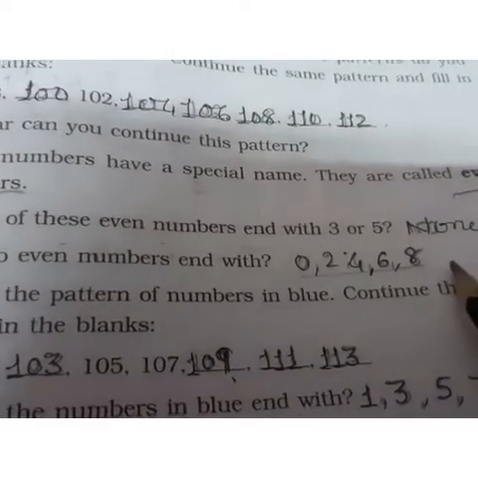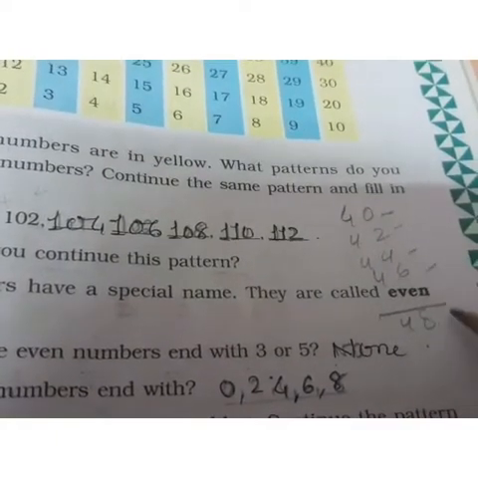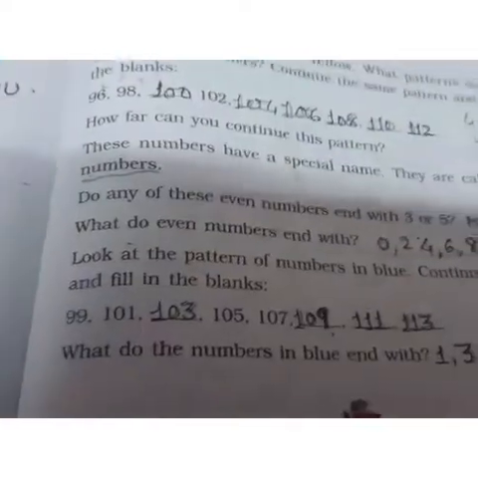For example 42, 44, 46, 48 and 50, that means at the end 2, 4, 6 and 8. See 40, then 42, 44, 46 and 48, what came at the end? 0, 2, 4, 6 and 8. So in this way the even numbers end with these numbers.